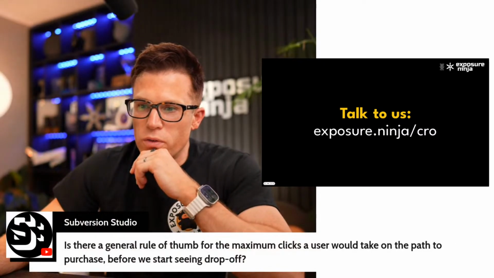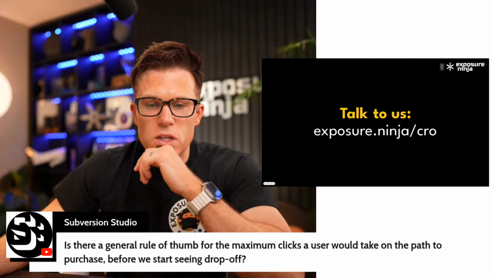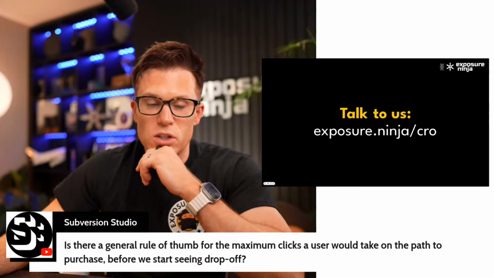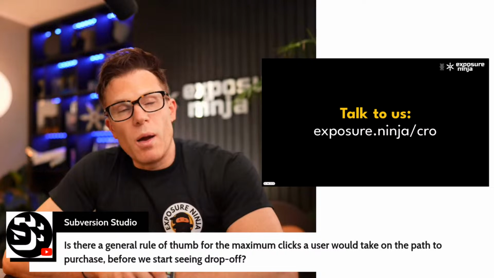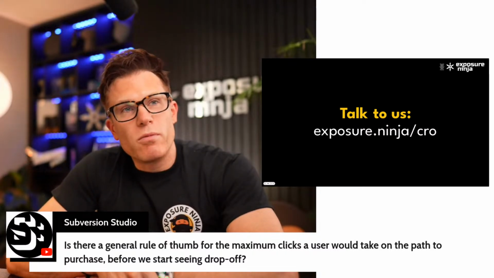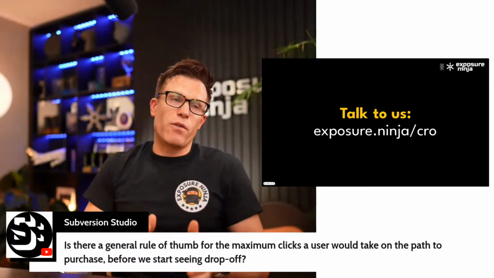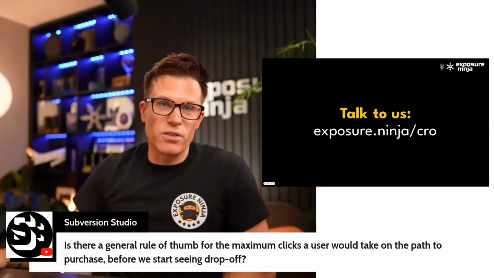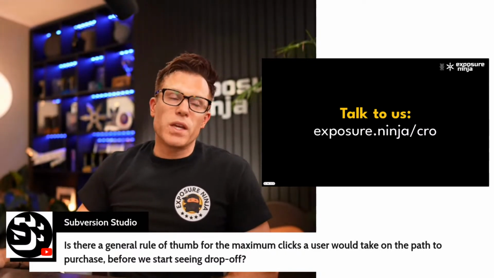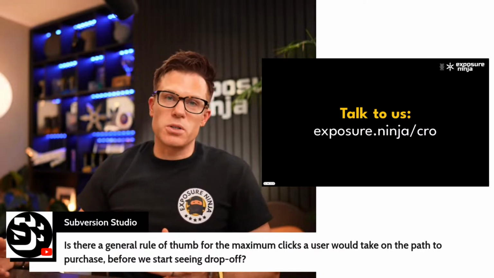Is there a general rule of thumb for the maximum clicks a user would take on a path to purchase before we start seeing drop-off? I'd be really careful about anyone giving you a rule of thumb on this. How I'd approach this instead is that every click that you require is going to involve some sort of drop-off, right? So you just want to simplify it as much as you possibly can.